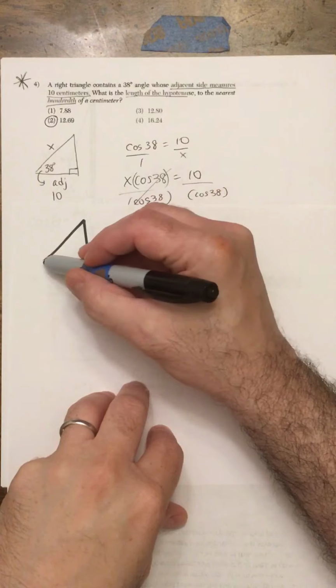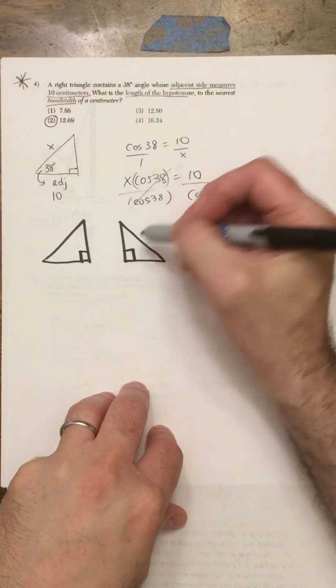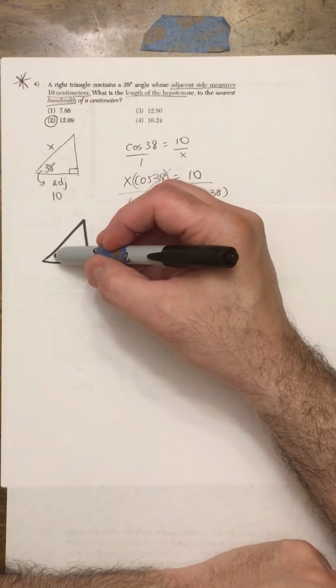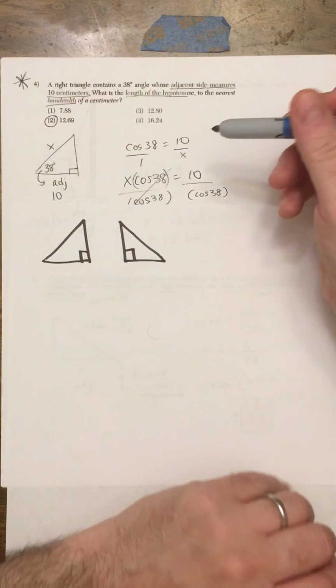Draw yourself a right triangle. You could do it this way, you could do it this way. It doesn't matter. Put the right angle in there. And then you could put the 38 here or here. The key is if you put the 38 here, this is the adjacent side, so this is going to be the 10. All right, so what are we going to do now?